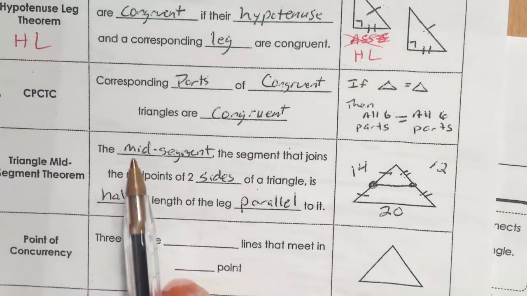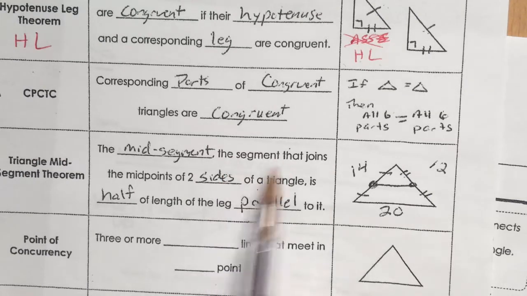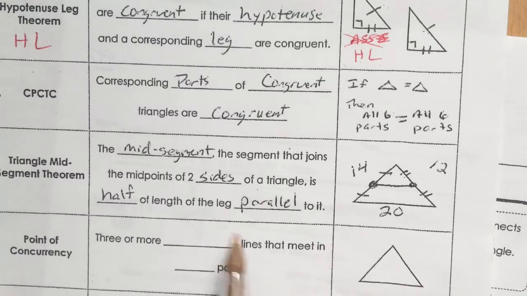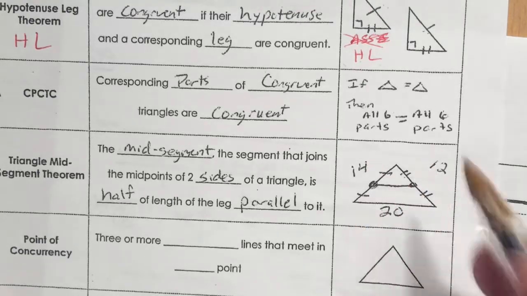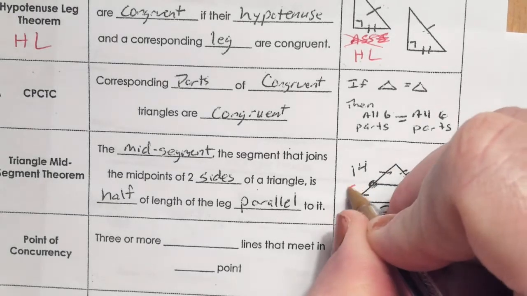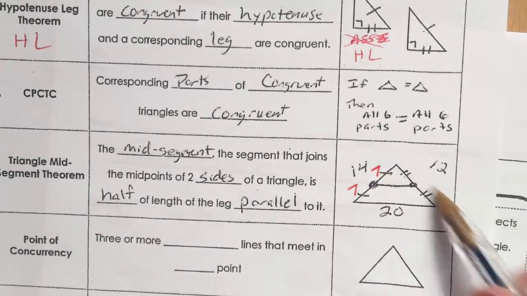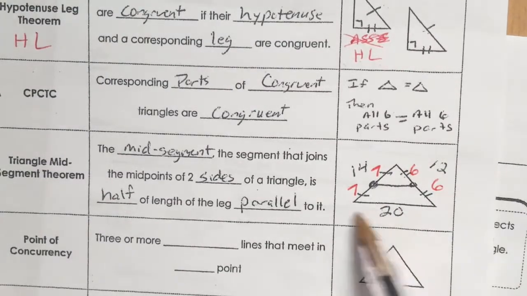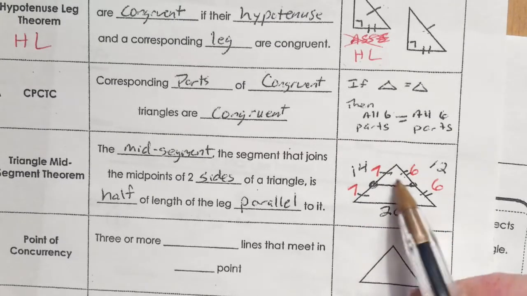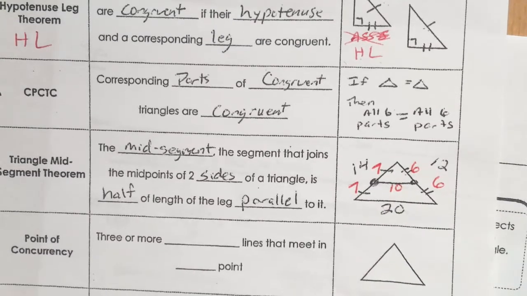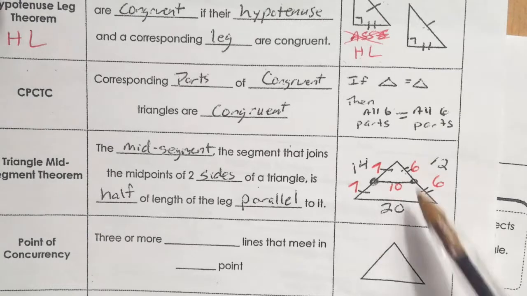All right, the mid-segment, the segment that joins the midpoints of two sides of a triangle, is half the length of the leg parallel to it. Pretty simple here. Let's say that all of this was 14, so this would be 7, and this would be 7. Let's say that all of this would be 12, so this be 6, this be 6. All of this is 20, and then up here, this be 10. So we would just divide that by 2 to get the inside. That's the basic gist.